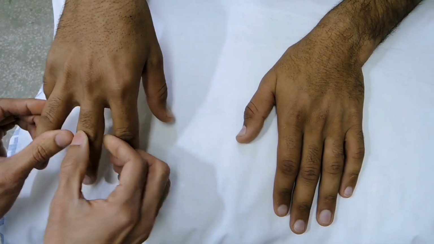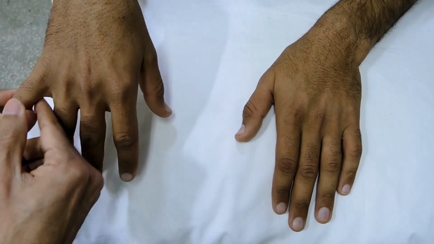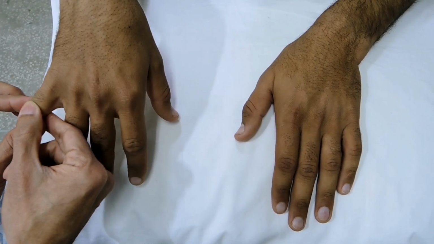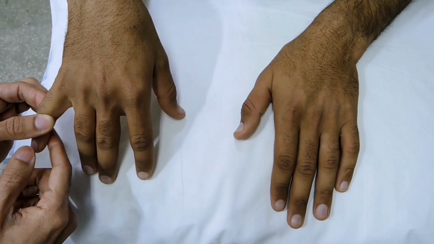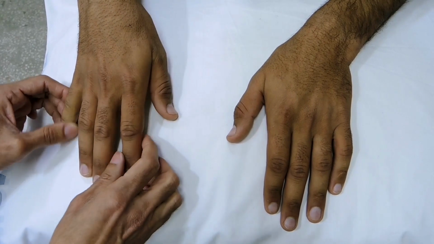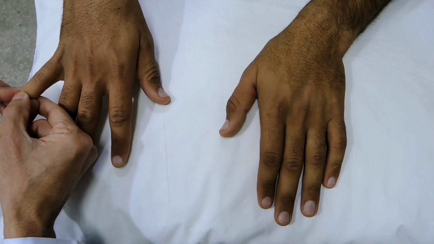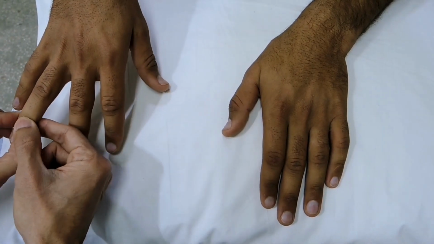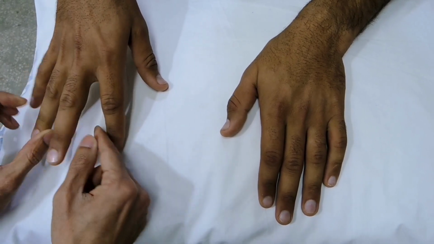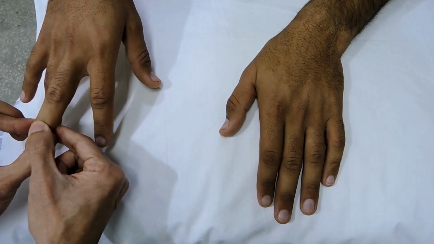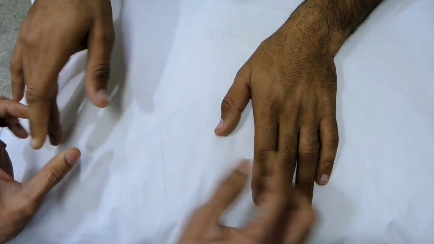Bouchard node can occur in case of osteoarthritis over the proximal interphalangeal joint. Now palpate the distal interphalangeal joint. The same technique is applied. Feel for any bony overgrowth, a Heberden node in case of osteoarthritis over the dorsolateral aspect of the distal interphalangeal joint.